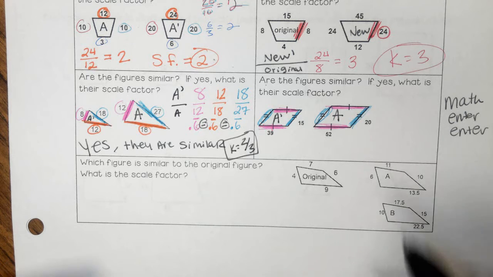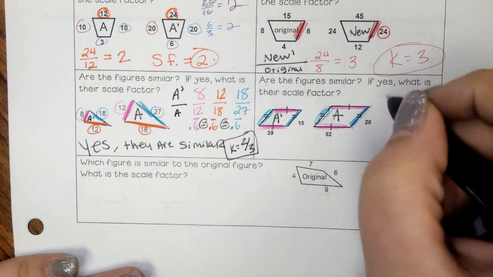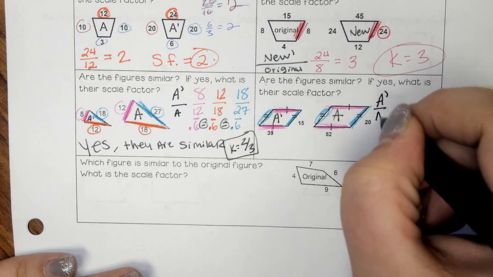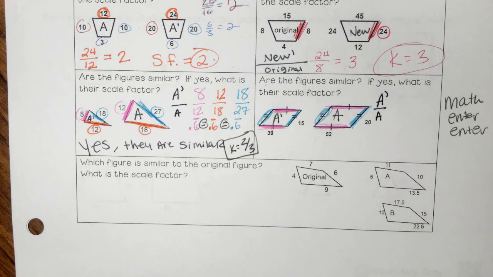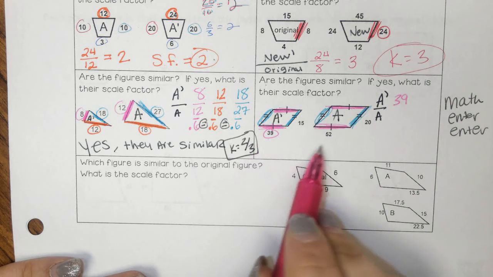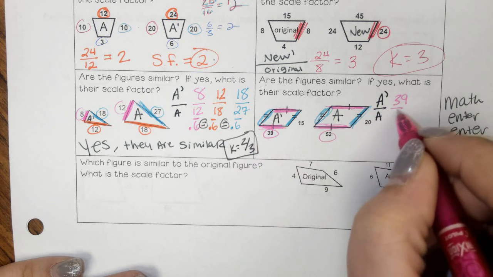Because I want to avoid doing extra work, when I check to see if they're similar, I'm going to use the ratio A prime over A. Looking at A prime, I'll pick the pink side first, 39. The thing that corresponds with 39 from original A is 52.